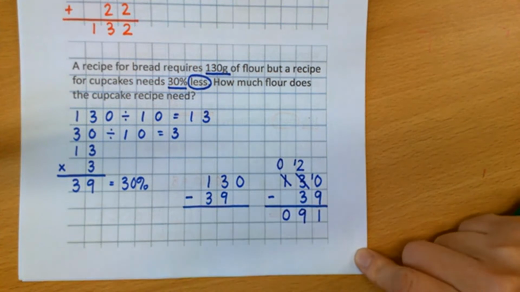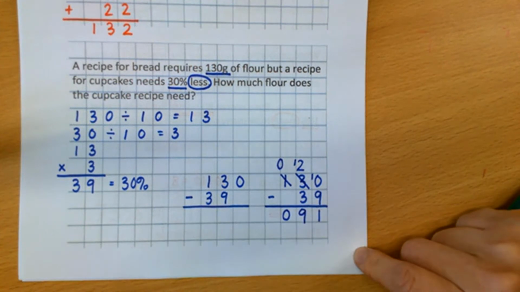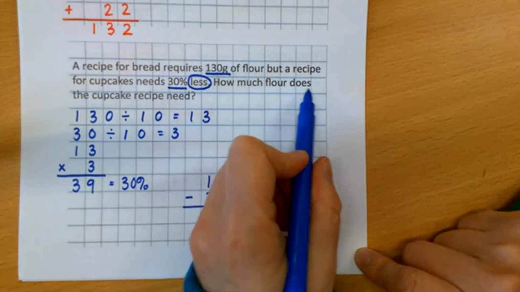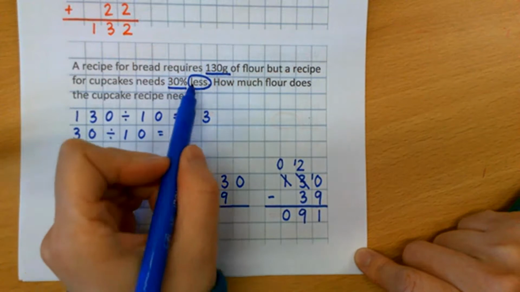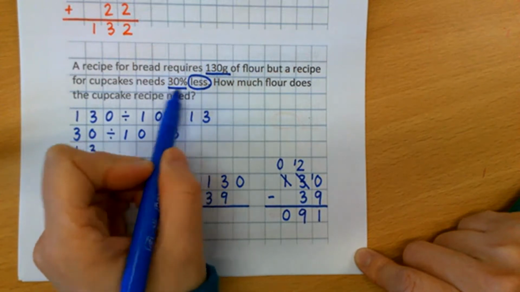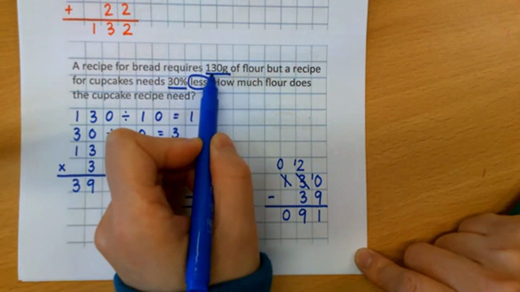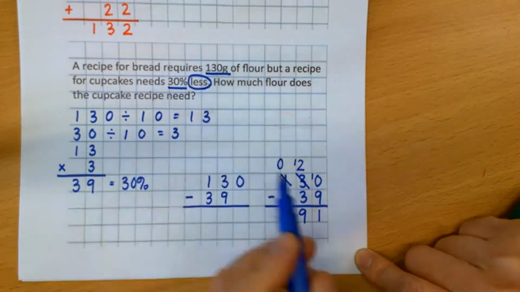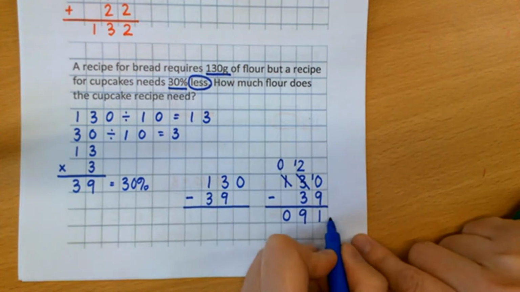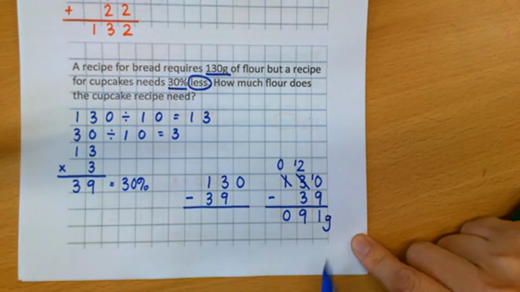Great. Now just let me check. I need to find how much flour I need for the cupcake recipe. I know that it's going to be 30% less, so I know that it's going to be lower than 130 grams. My answer is 91 grams. Okay, that's correct.